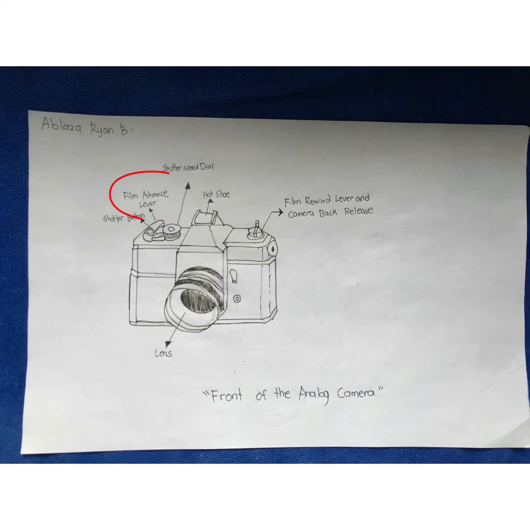Lever is a mechanism for moving film from one spool to another incrementally, one frame at a time. Shutter speed indicator. In photography, shutter speed or exposure time is the length of time that the film is exposed.